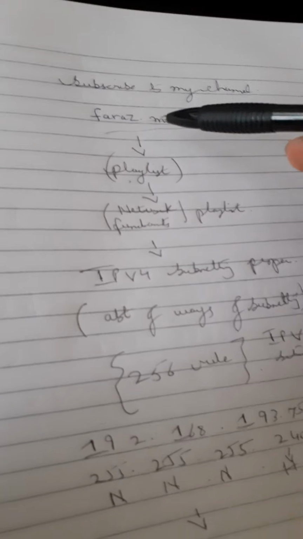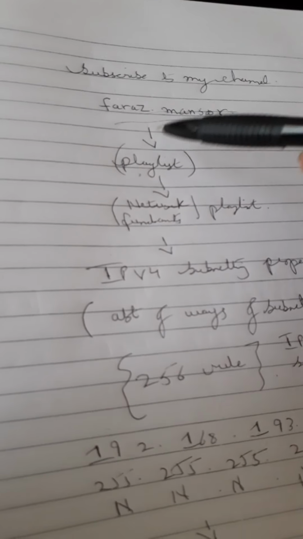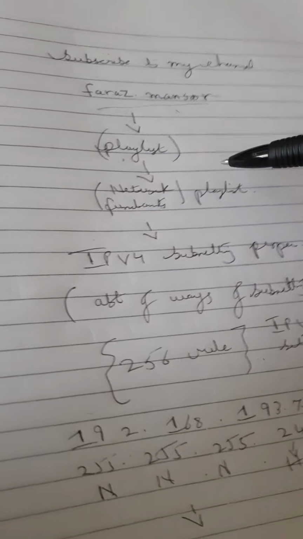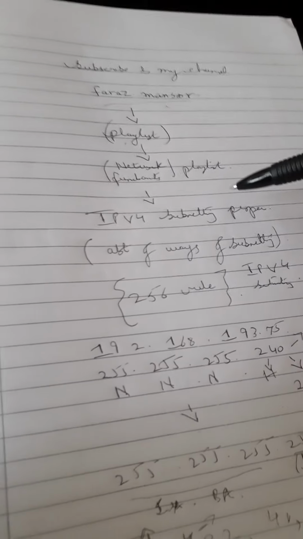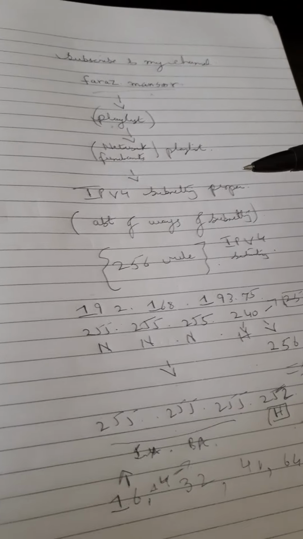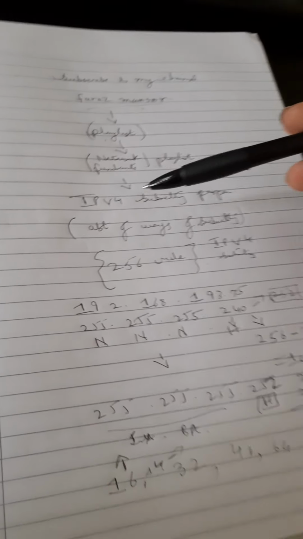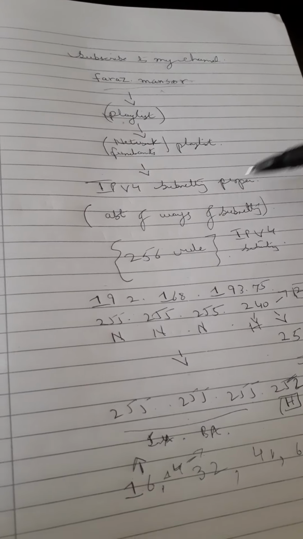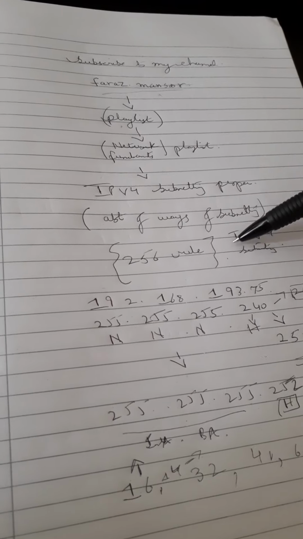Okay, so that's my channel. You go to the playlist, the network playlist, and go to the last one, this one, once it's uploaded. I'm going to upload it into a sequence so that you can know. But remember, this is IPv4 subnetting, and this is dealing with Class C.